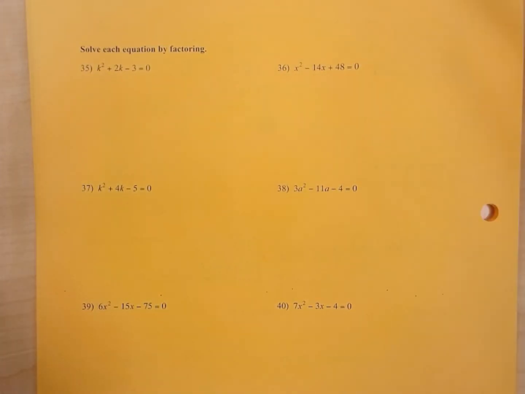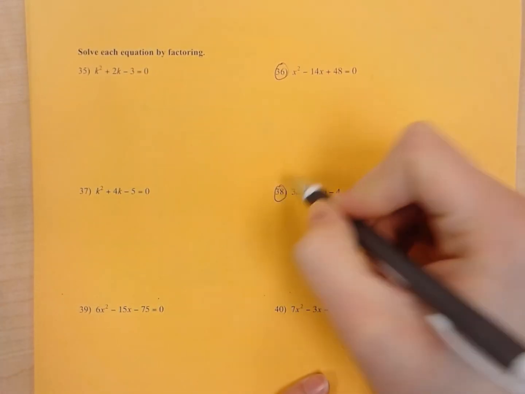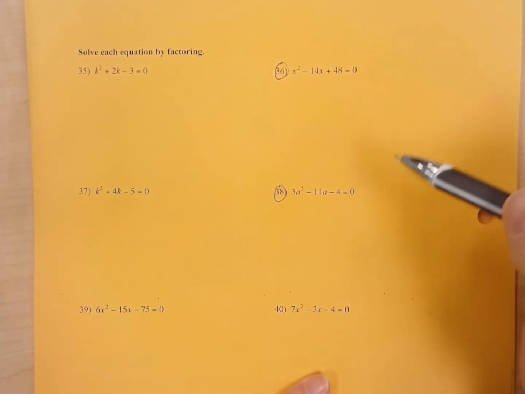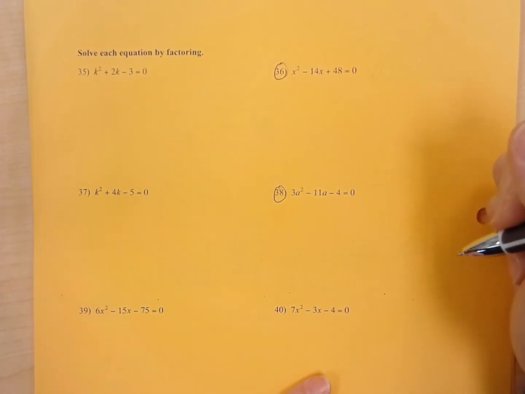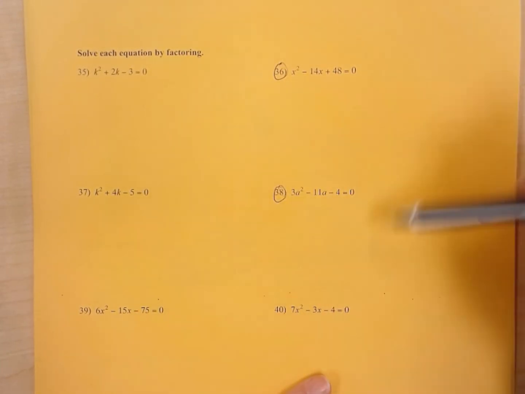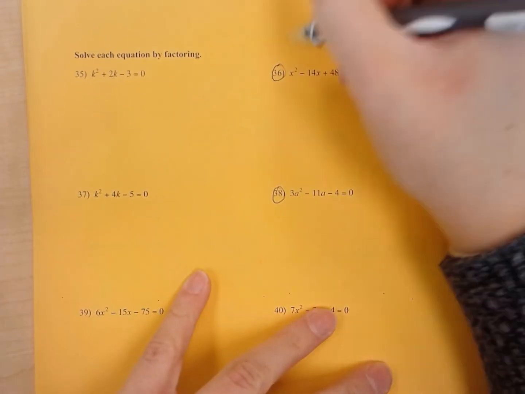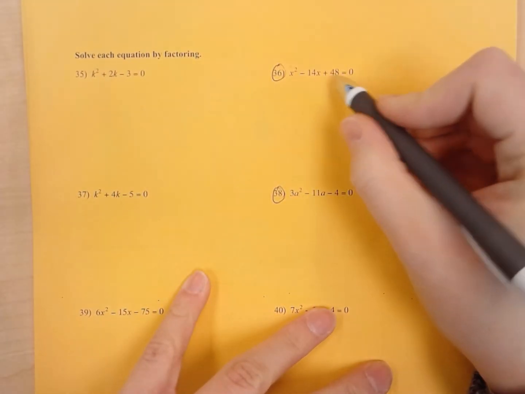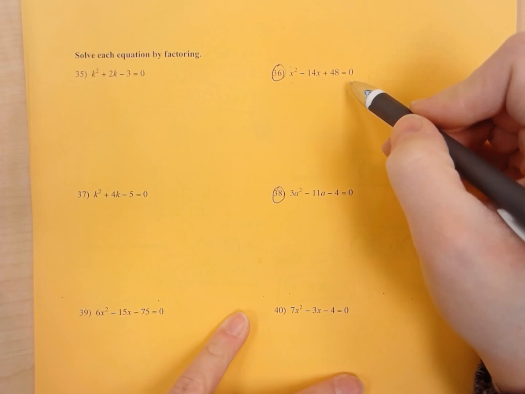Now that we have factoring under our belt, we're going to solve by factoring. So I'm just going to take a look at 36 and 38 here. The biggest thing, one side has to equal 0. Has to. What does it have to equal? 0. If you look at all these questions, we're good, so that's nice. So first thing I look for, GCF. Do I have GCF? No, I do not.